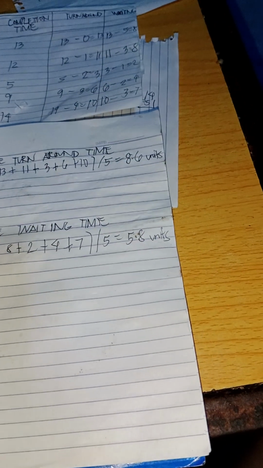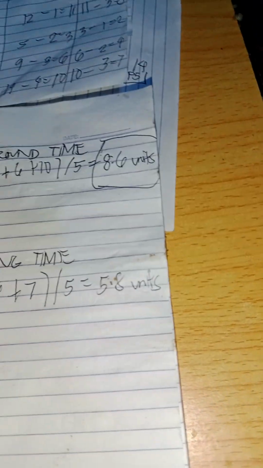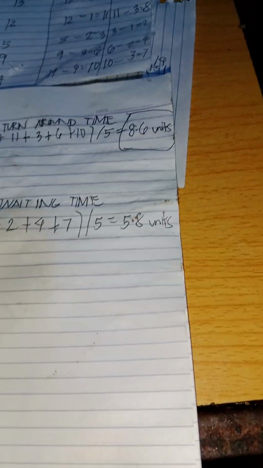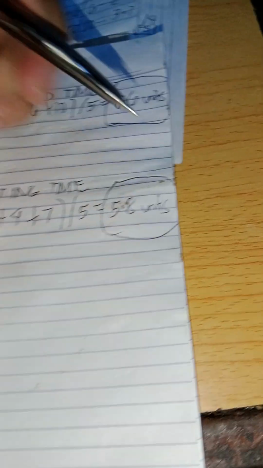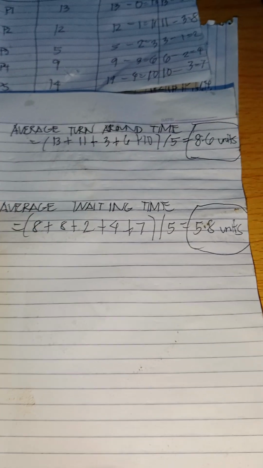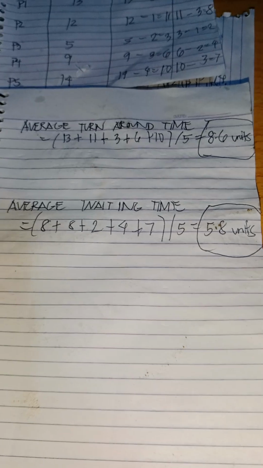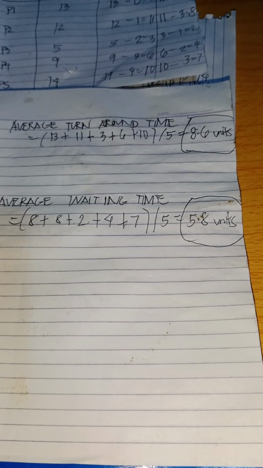So now here is our average turnaround time, which is 8.6 units, and lastly the average waiting time, which is 5.8 units. So that's how we use the round robin algorithm to get the average turnaround time and average waiting time. Thank you and good luck.